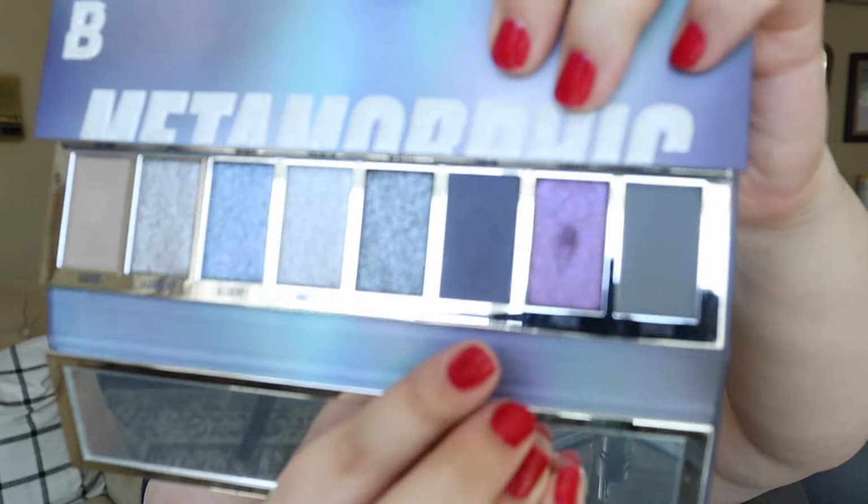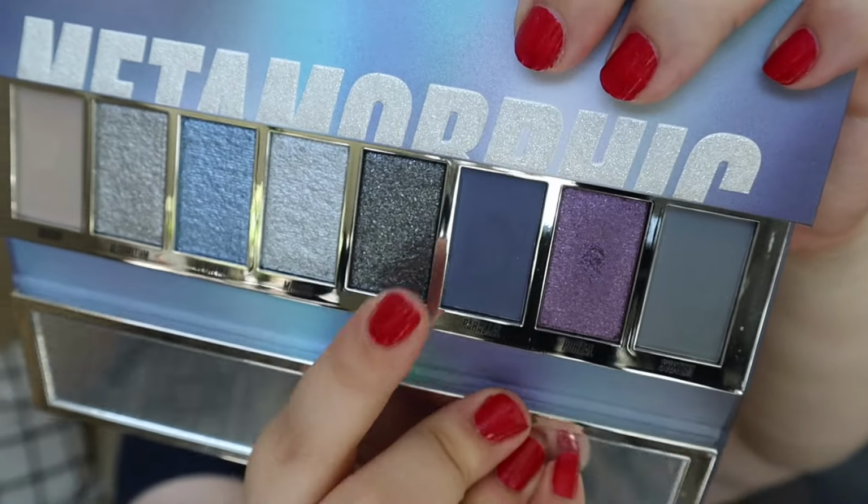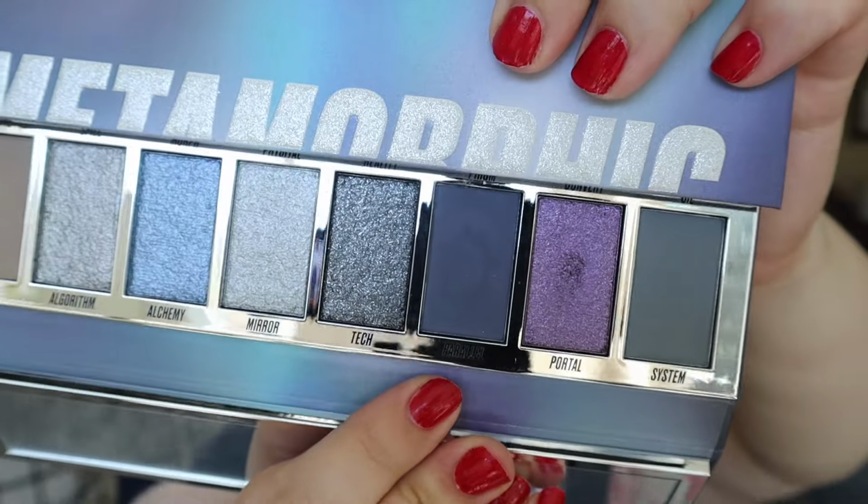I'm only going to open half of the palette because it's so reflective, but hopefully you can see I do have some usage in there. I love this as a wing, so that is how I used it, but also, of course, deepening a look in the outer corner. This is a really nice shadow.